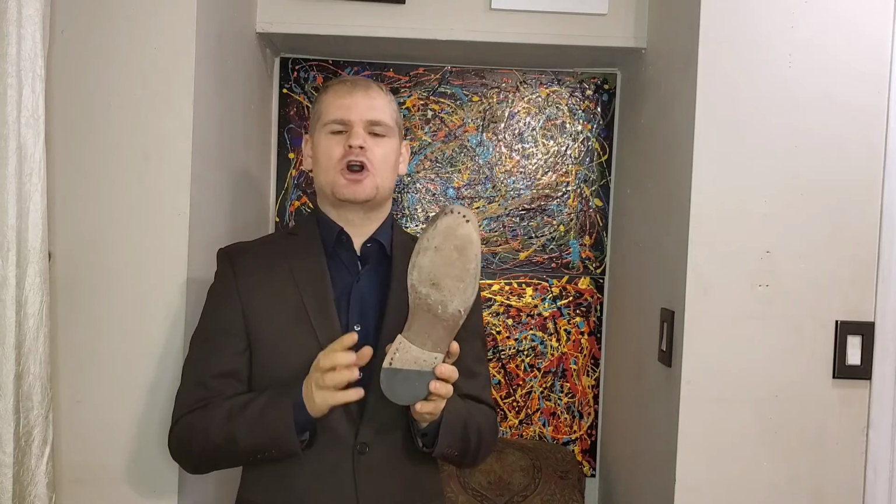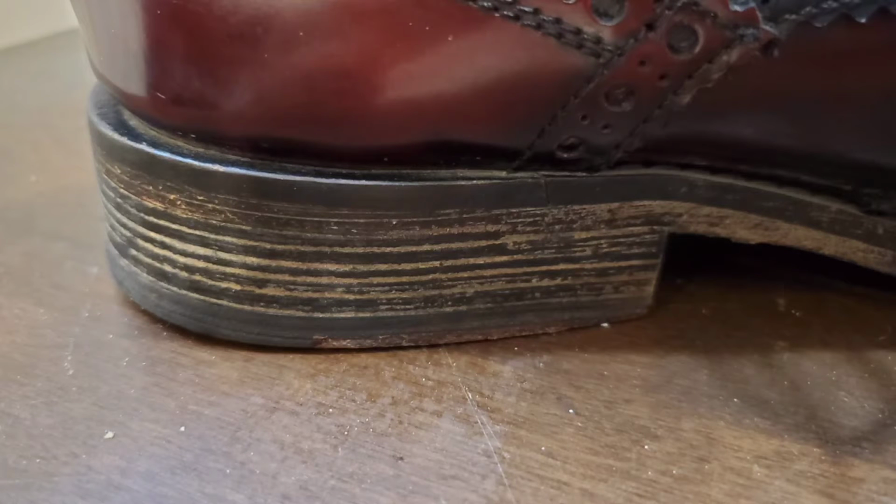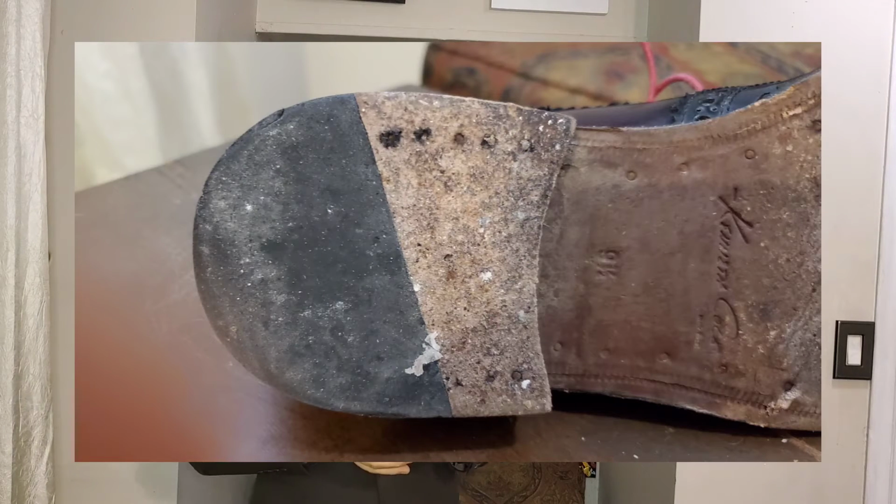But I always like a leather sole, and what this has is a combination heel, which is a stacked leather heel, which means they take a piece of leather and they nail it to the leather sole of the shoe, and then they add another piece of leather, nail it in, another piece of leather, and so on and so forth until they get the desired height, and then they cap it with a piece of leather and a piece of rubber to provide more durability.